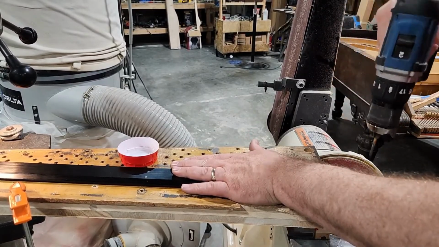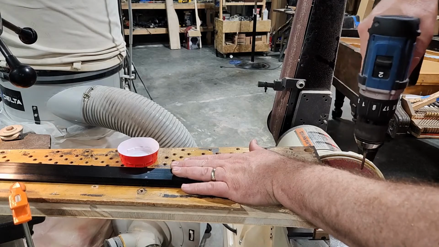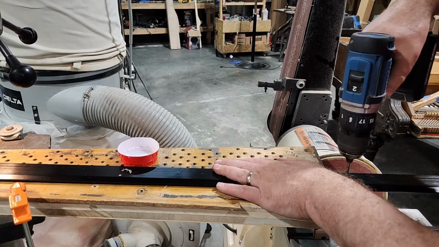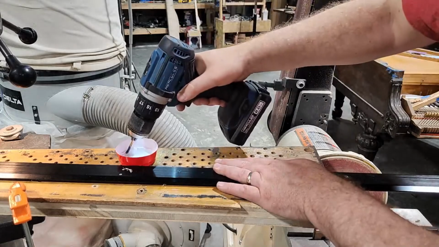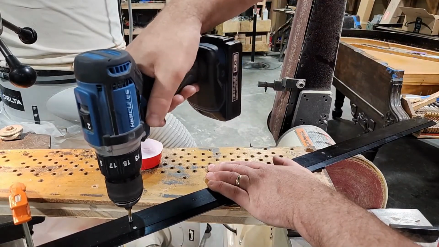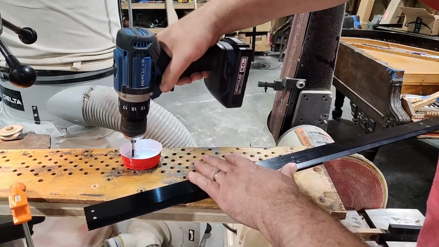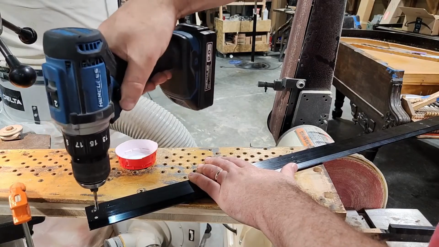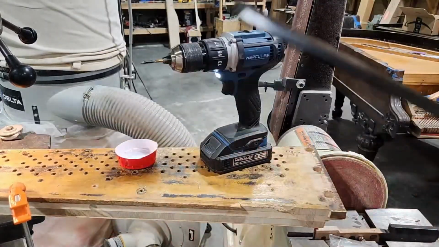Whoa, what am I doing? Got carried away there, didn't I? Let me do that again. There we go. You don't have to go that far down as I did. Just dip that in there again, and we'll go off this side. Oh, I like that. The dip container, that's the secret of the day for the tapping fluid. The dip container.